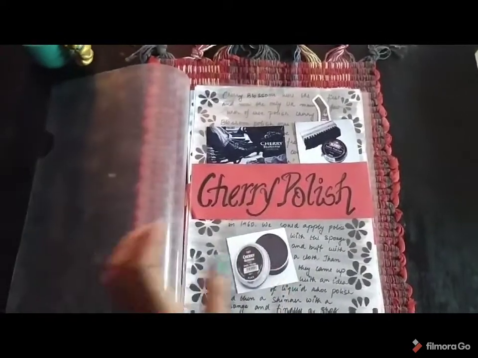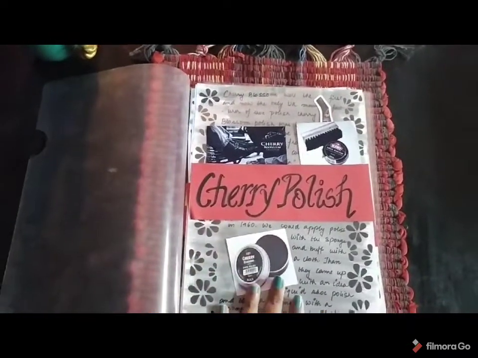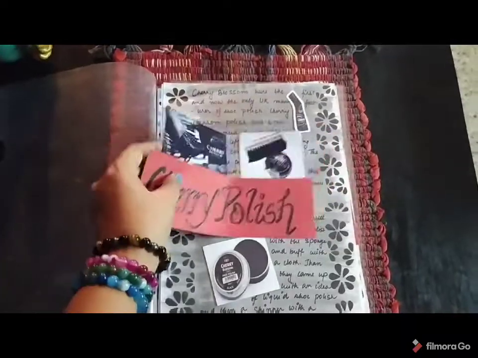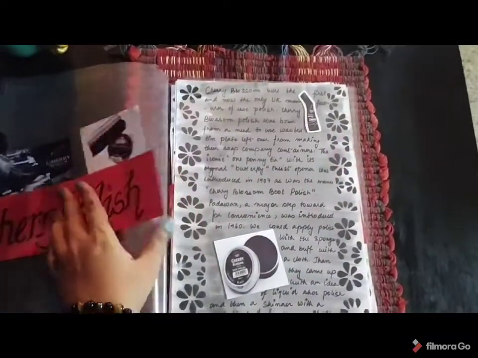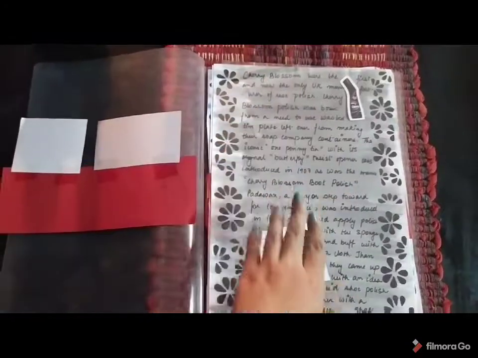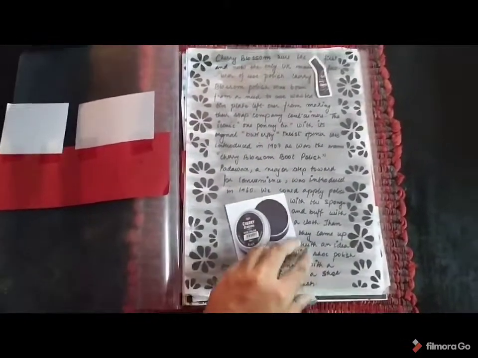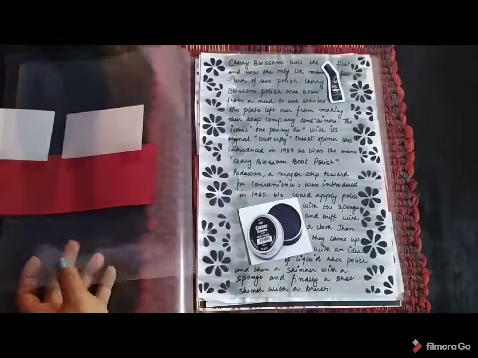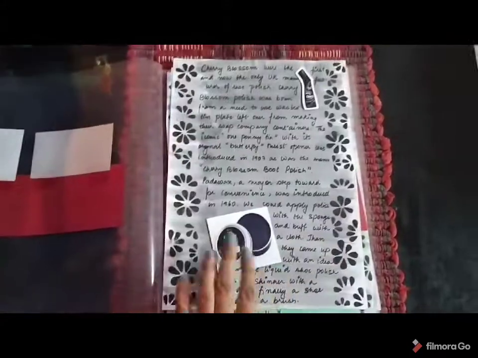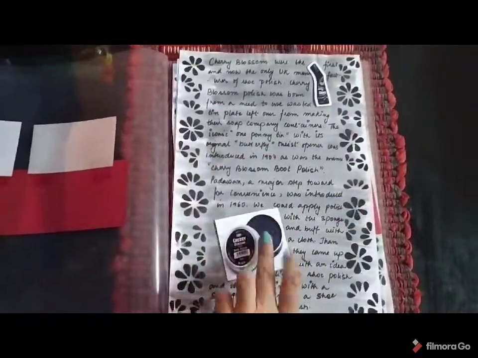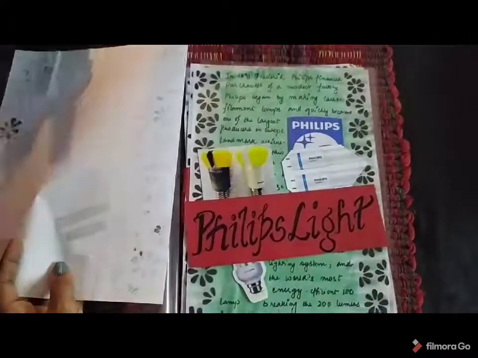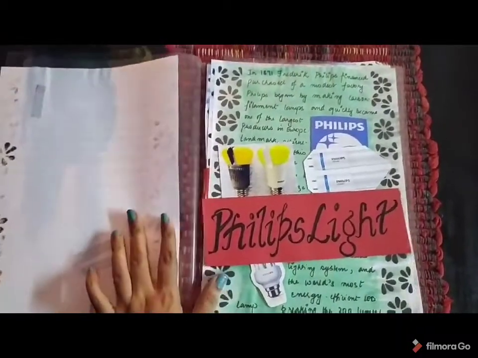First I had asked my student to talk a bit about Cherry shoe polish. So this is about Cherry shoe polish, a brief history about it and how it has developed over the years. Different pictures you can use, showing the changes that have happened.